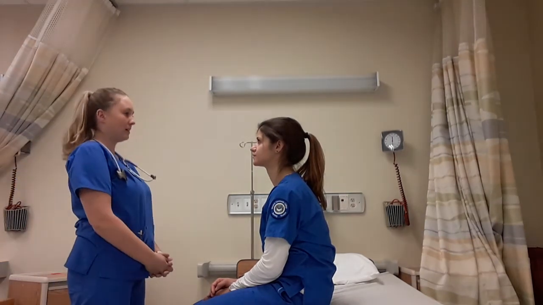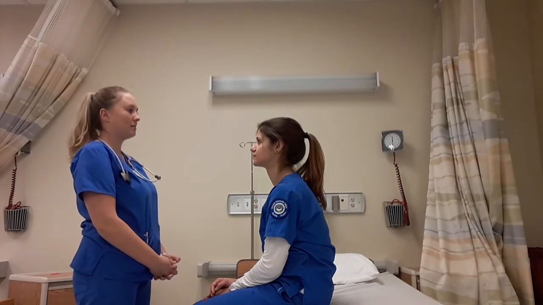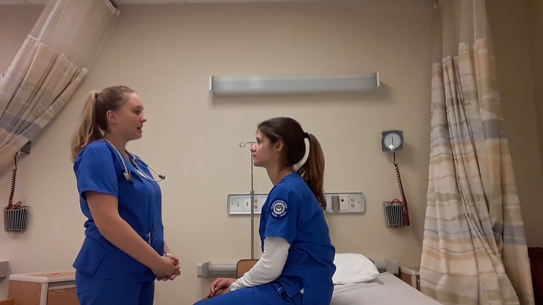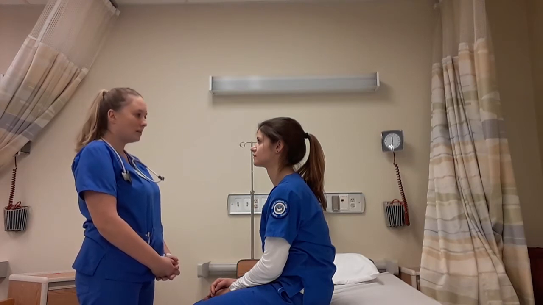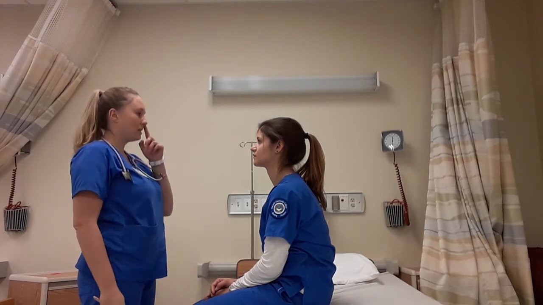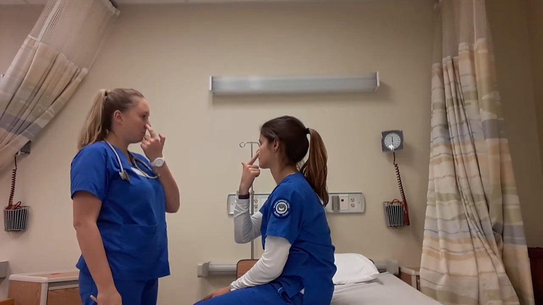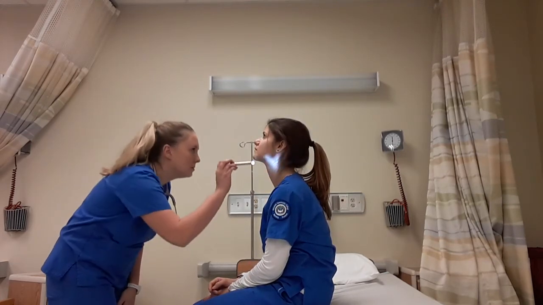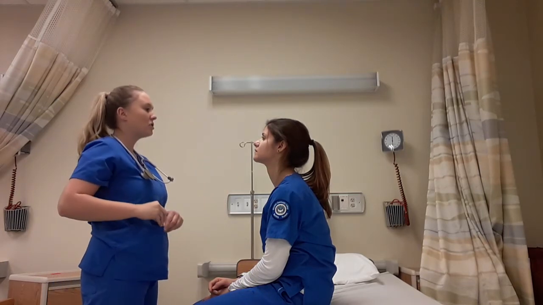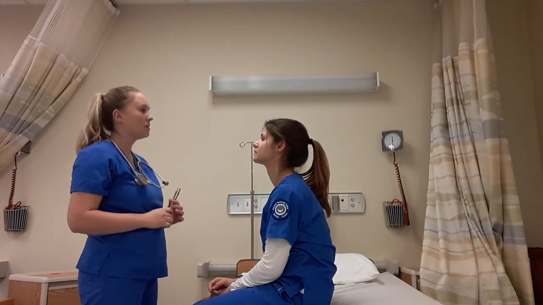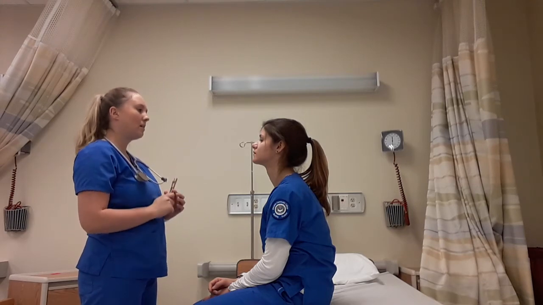Now I'm going to be moving down to the patient's nose. The skin is intact. It is midline and symmetrical. No deformities, no lesions. Go like this for me. Good patency. I'm going to look up your nose. Turbinates are pink. No discharge. Moving down to the patient's lips. The skin is intact and pink and moist.